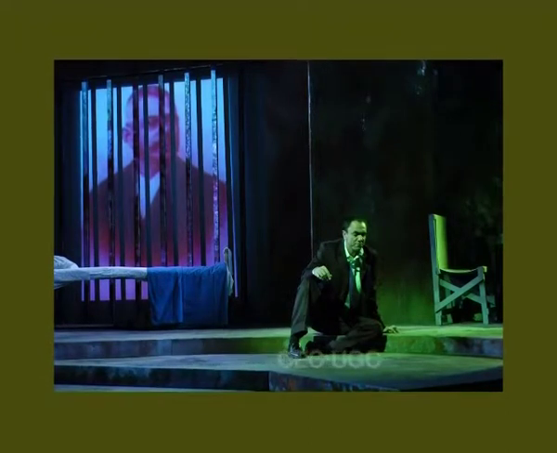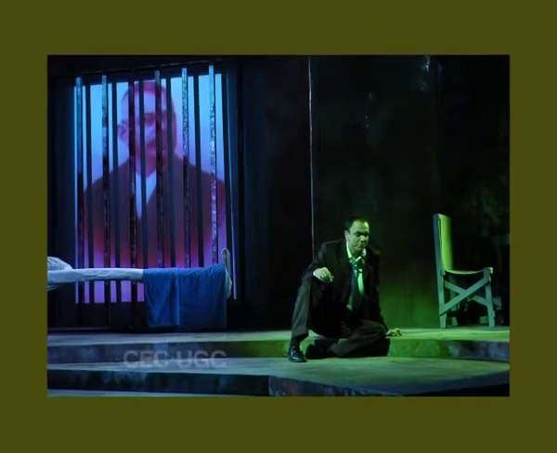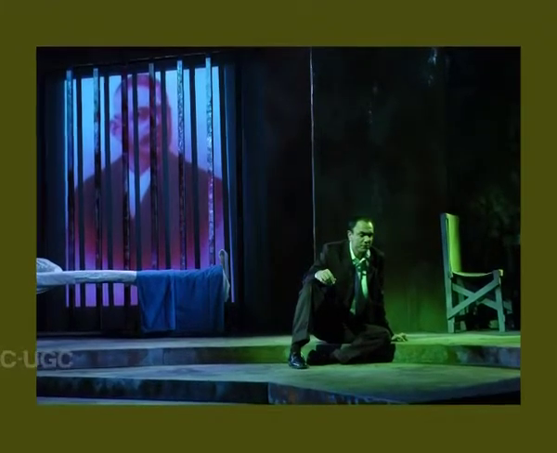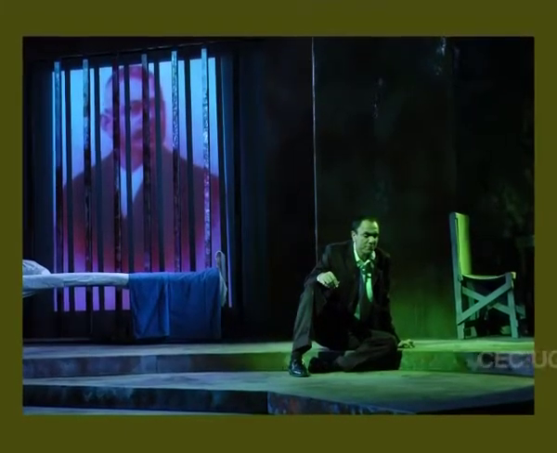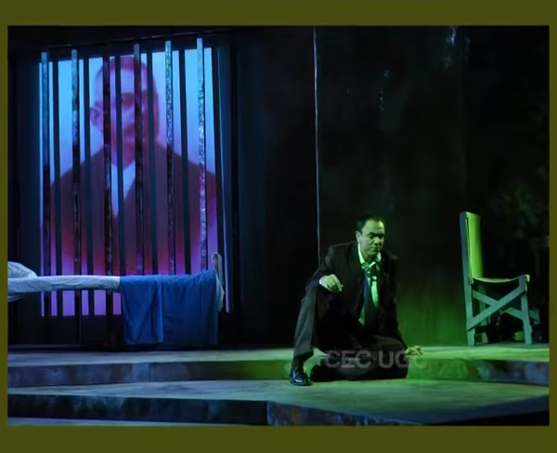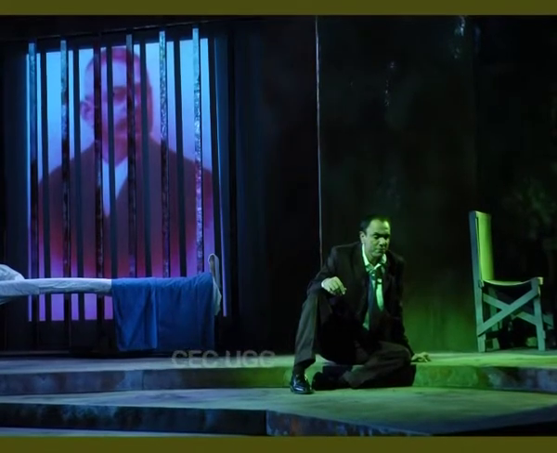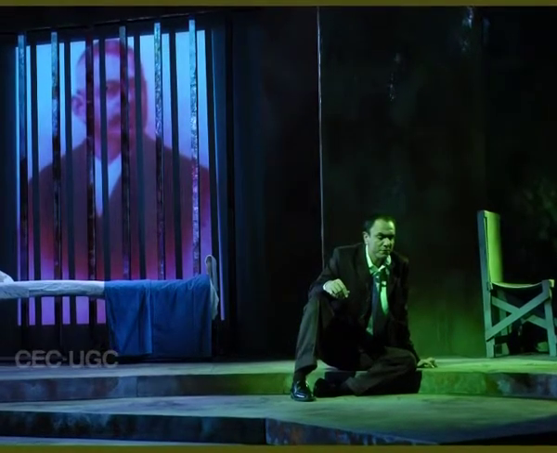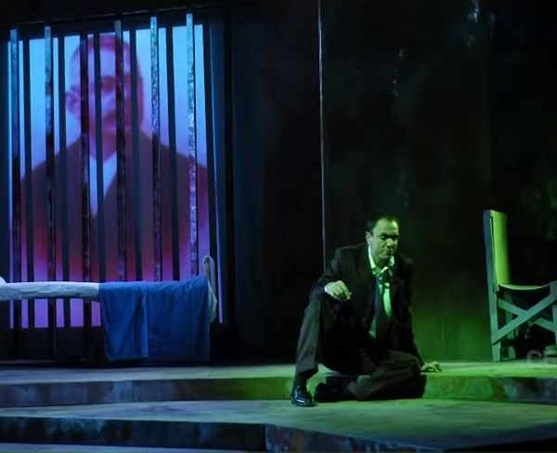In this photograph, watch the green color of light on the actor. This is also quite clear that the actor is not in a happy mood. Now look at the photograph which is projected on the back screen. He is the father of the actor. The actor has a psychological fear about his father. He is dominated by his father. The psychological fear of the actor is visualized with the help of the green colored light.